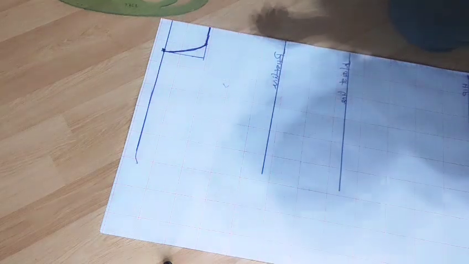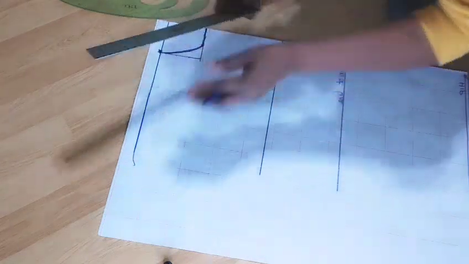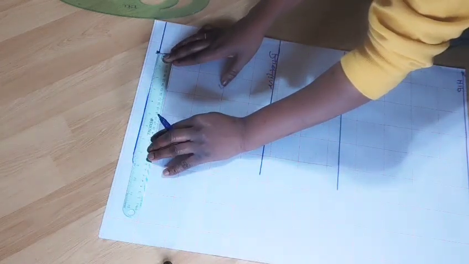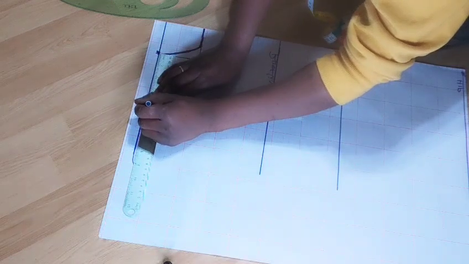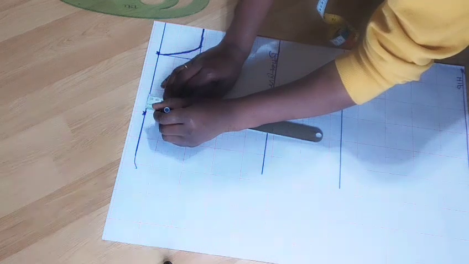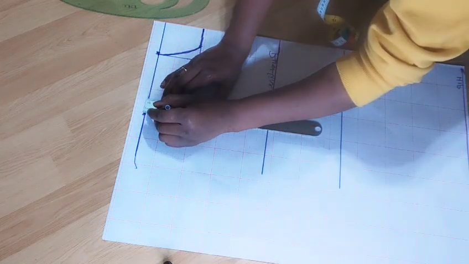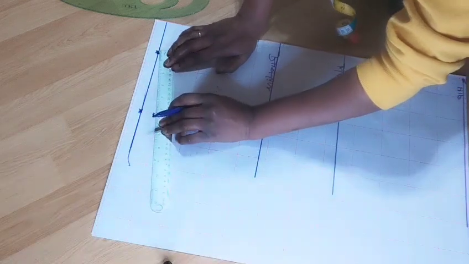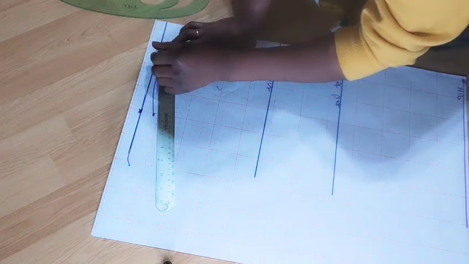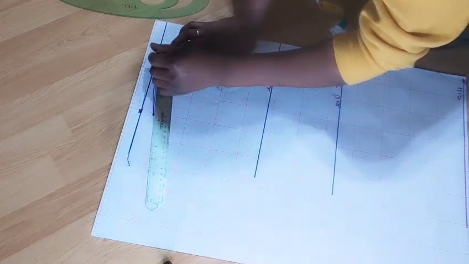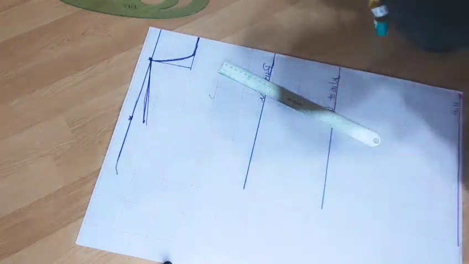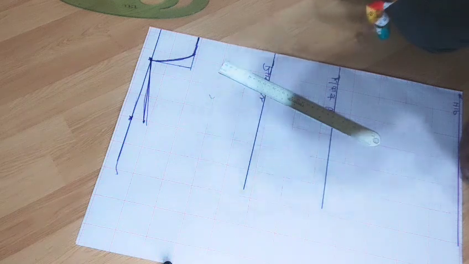So from here, we are going to measure out 5 inches down here. 5 inches from here, that is here. And from here, we come down by 1 inch. When we come down by 1 inch, we now trace this particular 1 inch to here, to the neckline. That is how we get our shoulder slope. Right? Our pattern is gradually forming.